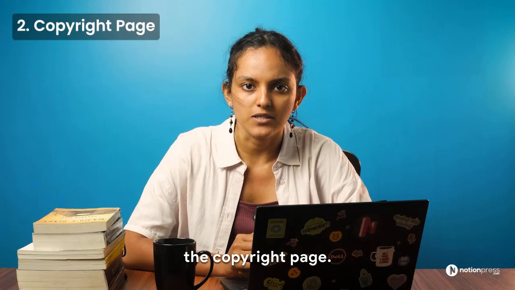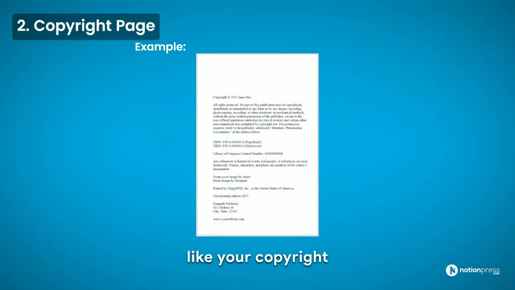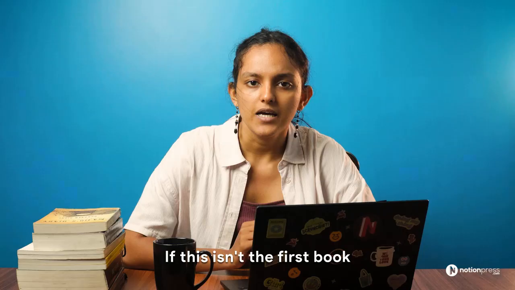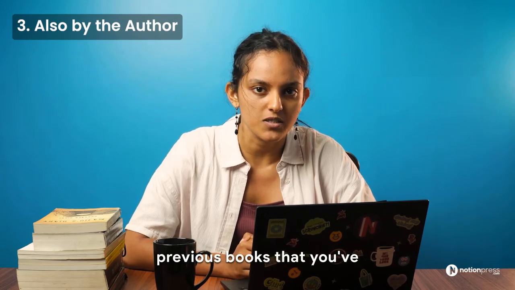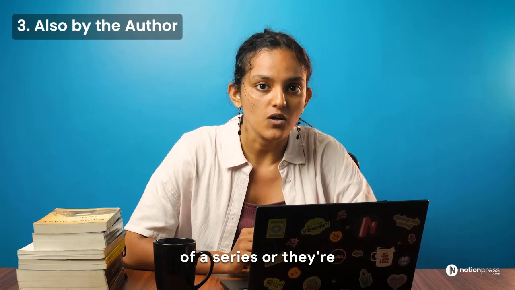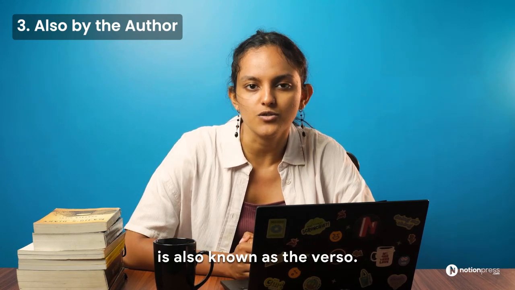Then we have the copyright page. This usually goes on the reverse side of the title page. This includes information like your copyright claim, ISBN, edition details, and publisher data. If this isn't the first book that you've written, you can also include a list of all the previous books that you've written, whether they're part of a series or they're standalone books. This usually goes on the left side of the book, which is also known as the verso.